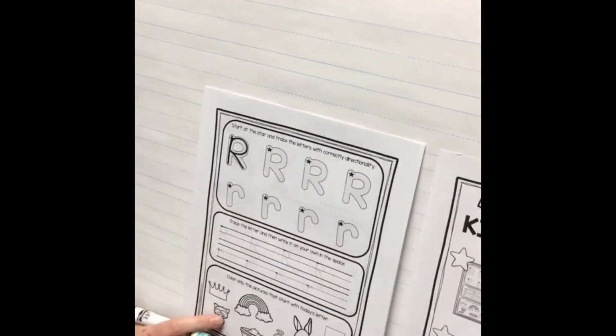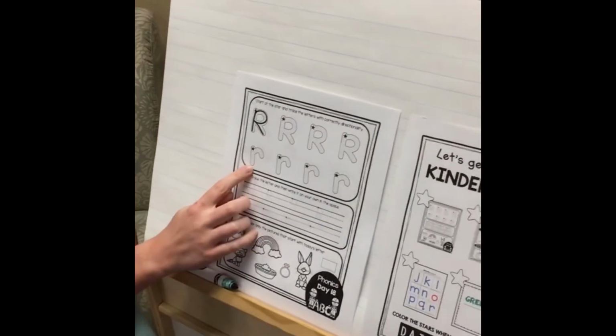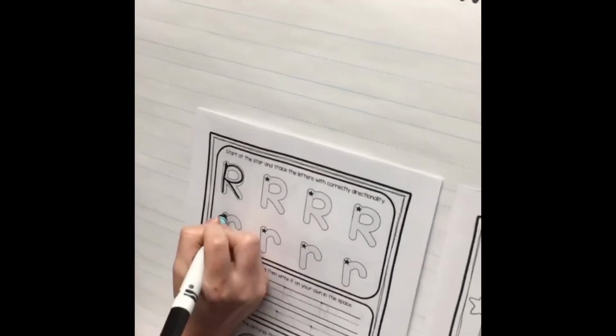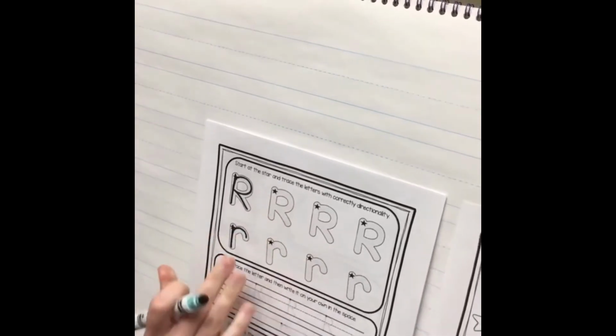Now we do our lowercase r. Lowercase r also says R. Can you say R? And now do the sound with me. R. All right, lowercase r, start at your star. Down, up, and a little hook. You'll trace the rest of your lowercase r's.